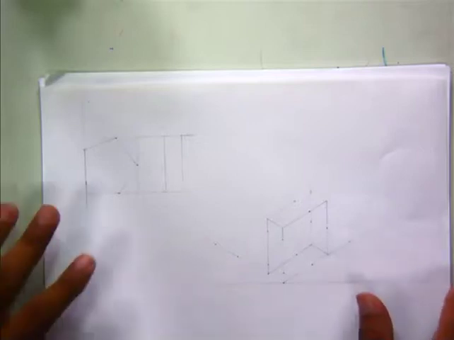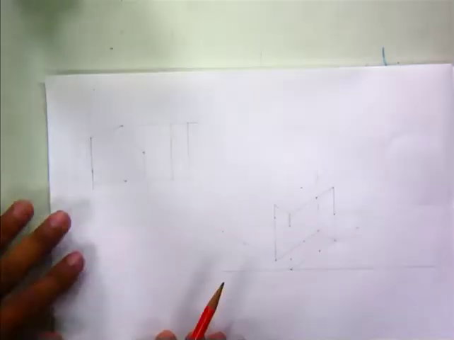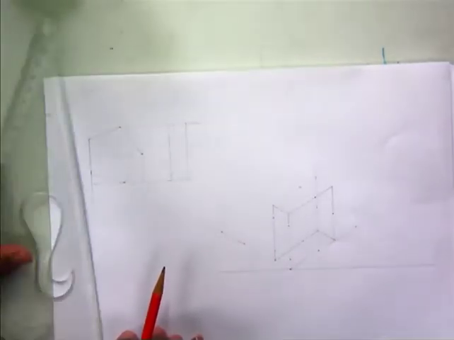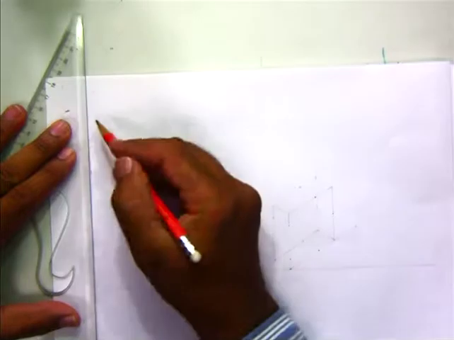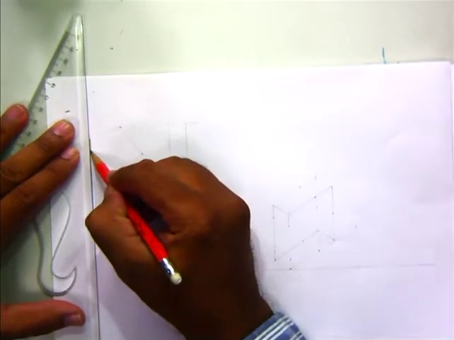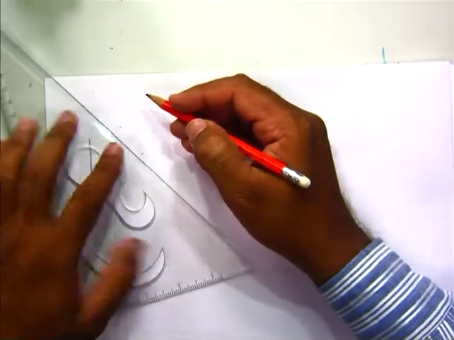The rest of the part you can finish on your own as an exercise. For the next, if a pentagon is given of a size, let us say this is the pentagon.